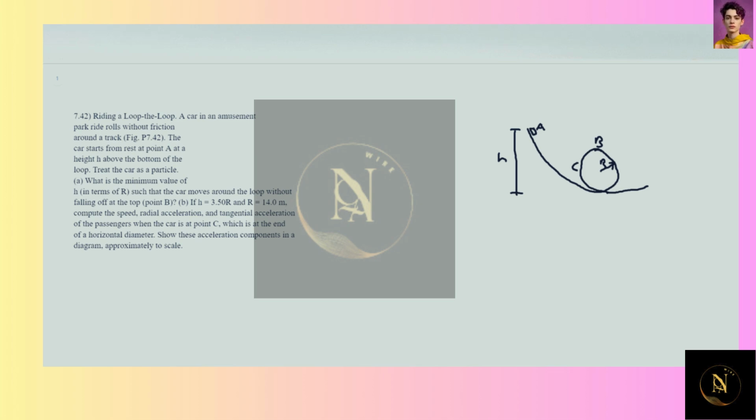Since it's moving in a circle, it has to have some kind of centripetal acceleration to keep it moving in a circle. That needs to be v squared over R, where R is big R because it has to move in that size of a circle. That needs to be equal to the acceleration due to gravity.